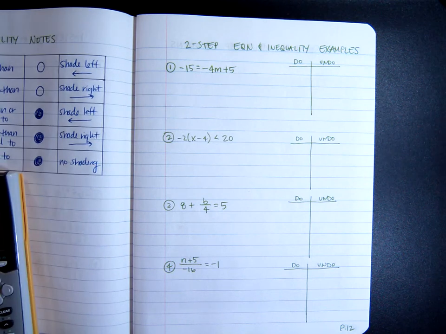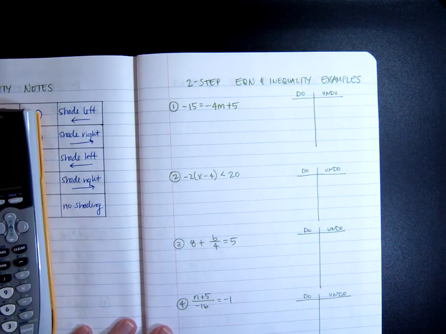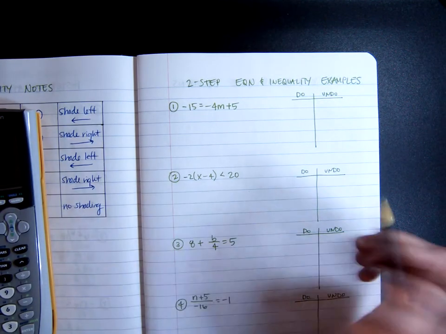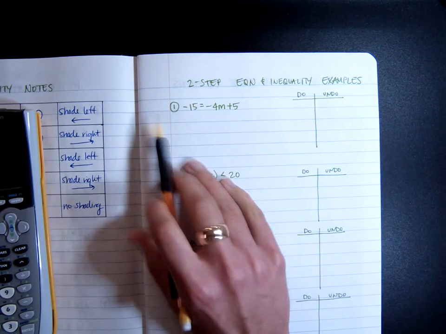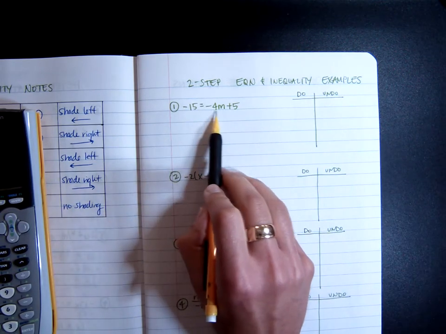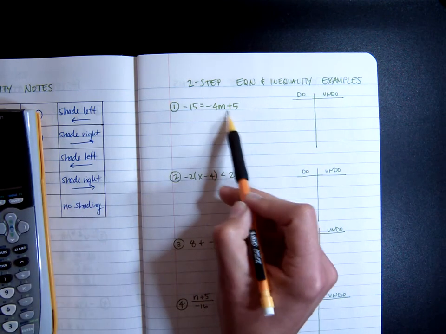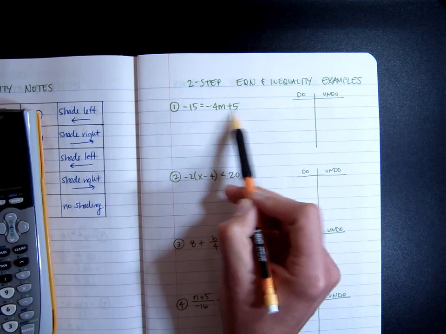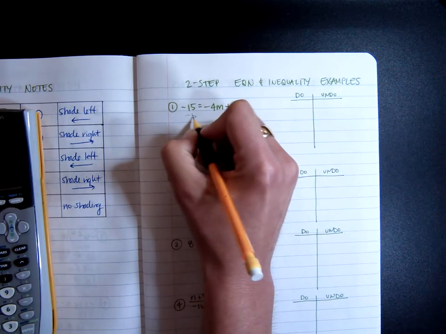Okay, so number one, we're doing two-step. Again, you can do them either way you'd like. I'm going to do the first couple both ways, and then the last ones I'll just do one way. Number one says negative 15 equals negative 4m plus 5. First I have to undo any addition or subtraction. So first I'm going to undo the plus 5, so I'm going to have to subtract 5 from both sides.